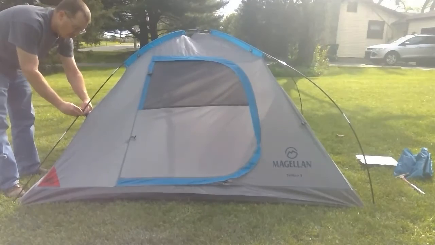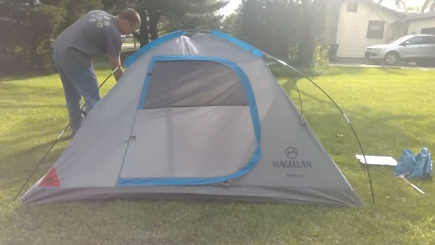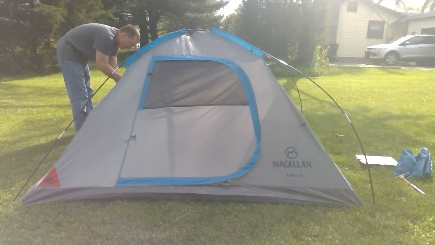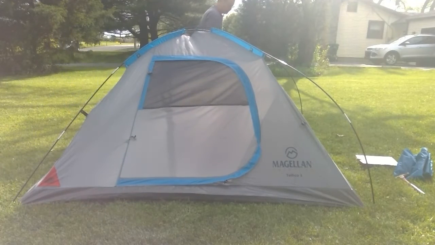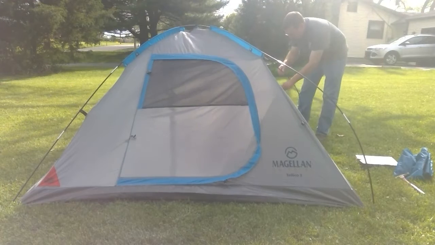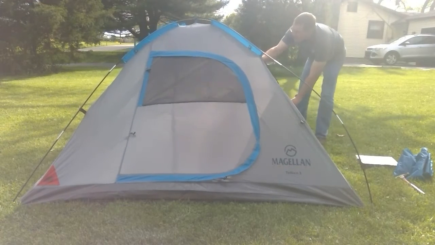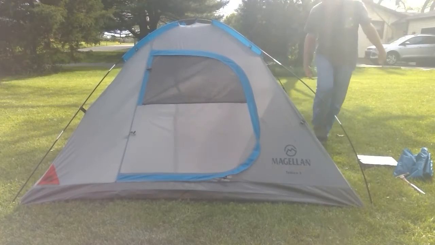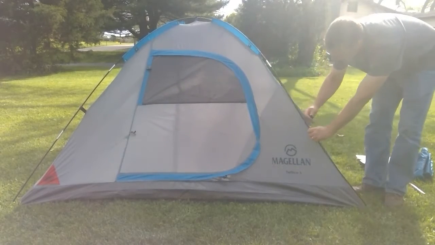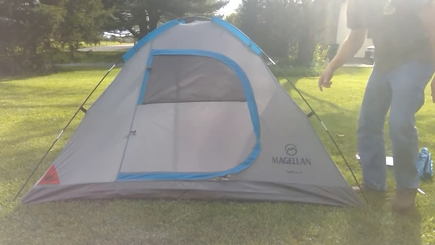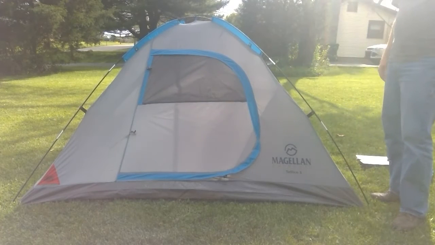You clip those on the pole all the way around. There we go. All right, so that's getting the tent up.